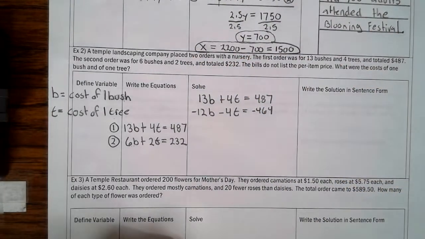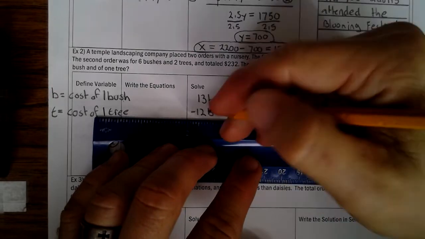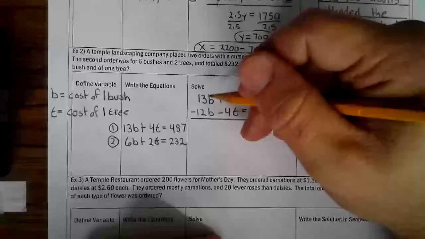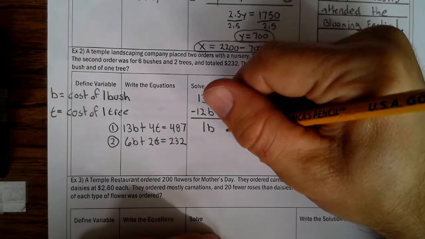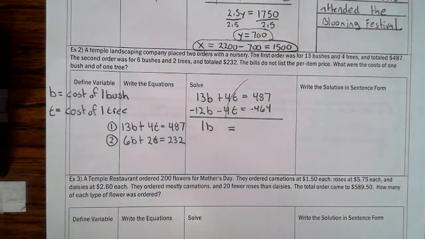Okay, so 13b minus 12b is 1b. That cancels, that's 0, and then equals 487 minus 464, which is 23. So 1 bush costs $23.